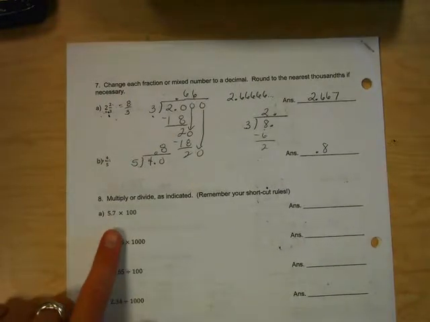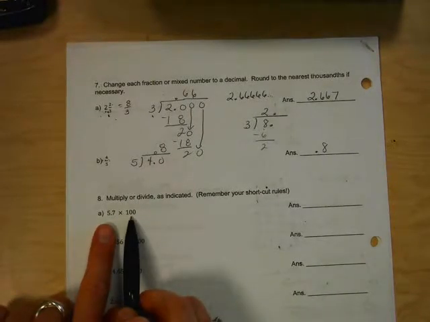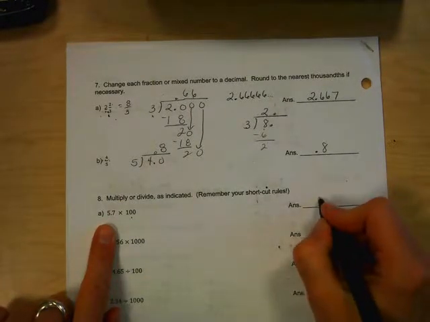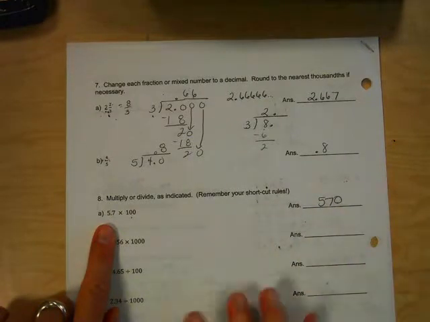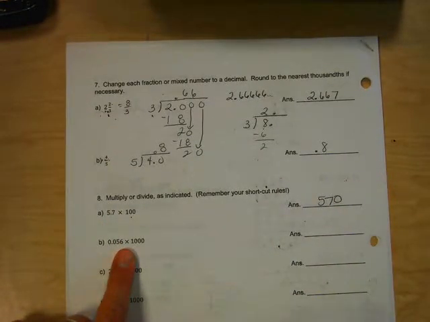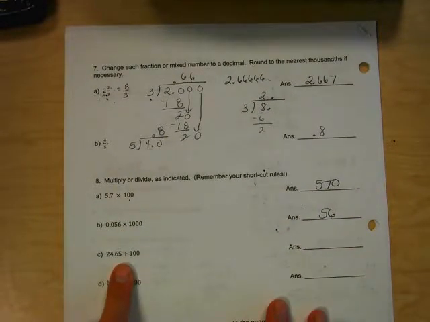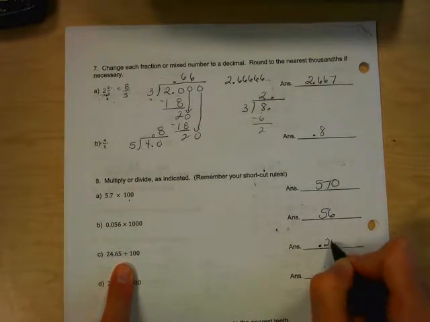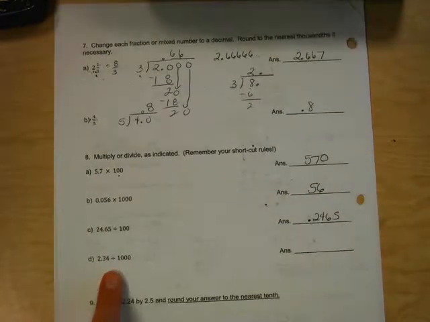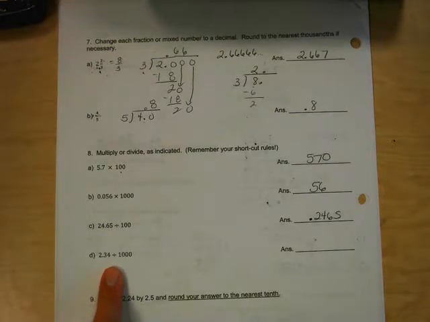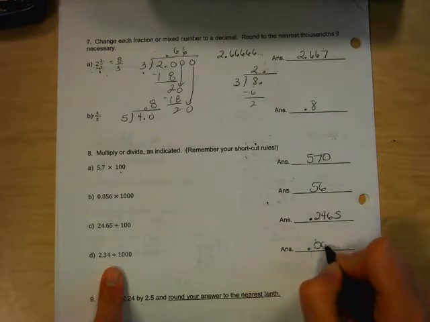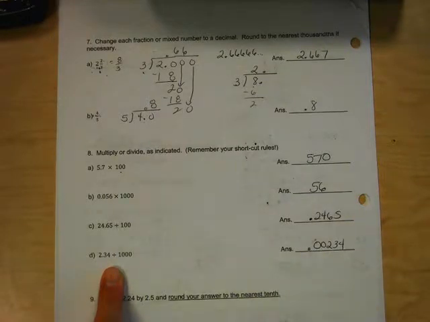All right, these are just shortcut rules. How many places do I have to shift the decimal? 2 to the right, right? When you multiply, you make it bigger. How many are we going to shift to the right on this? 3 to the right, because we have to make it bigger. Division? 2 to the left. Division? 3 to the left, so we have to add some zeros in to give us spaces to move. You do okay with that? Those are just those rules we went over.